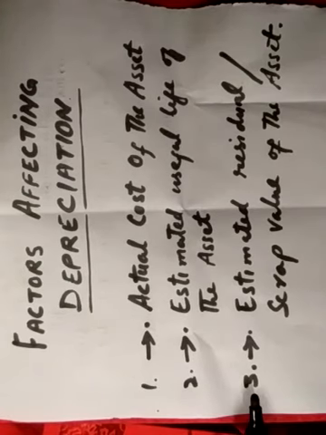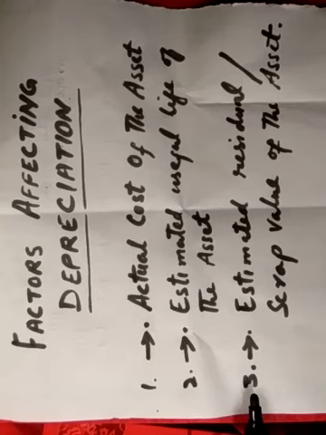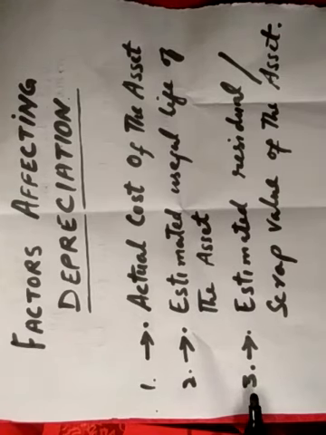And number third is estimated residual or scrap value of the asset. Residual or scrap value is the expected value which may be realized when the asset is sold or exchanged at the end of its estimated useful life. When residual value is significant, it should be taken into consideration for computing depreciation. However, an insignificant residual value can be ignored for computation of depreciation.